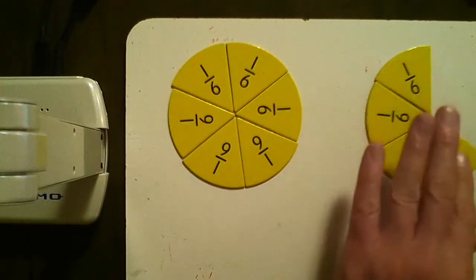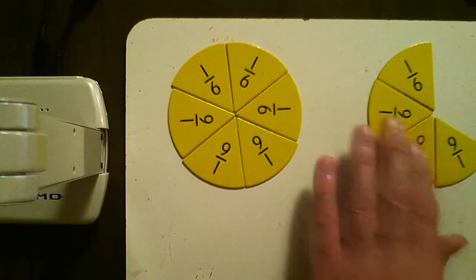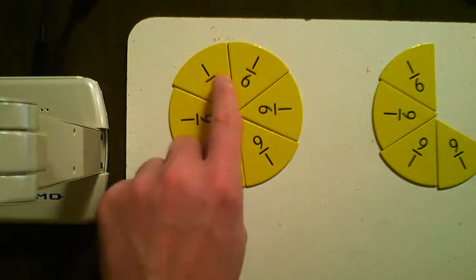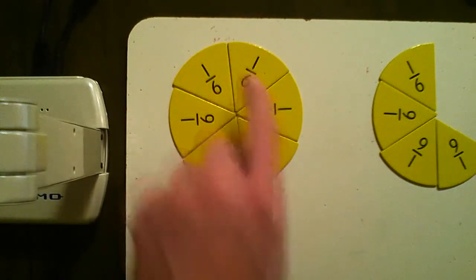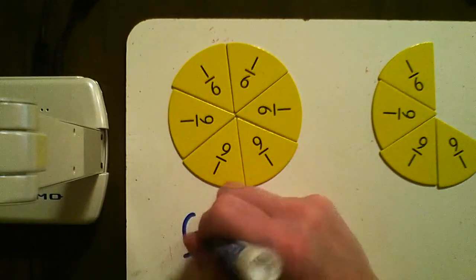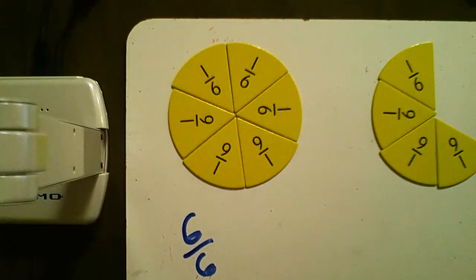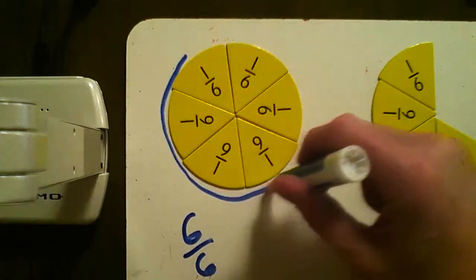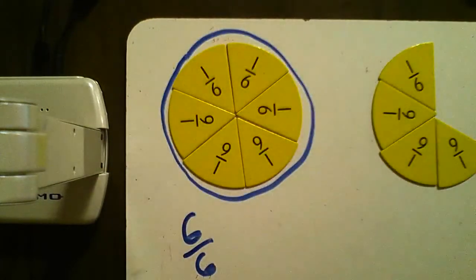I want you to think first of all, how many sixths do we have here? One, two, three, four, five, six, right? So we could call this 6/6, right? And then we also have one whole circle, don't we?